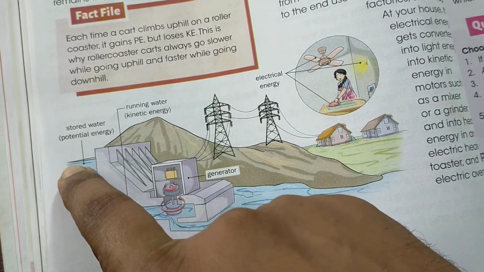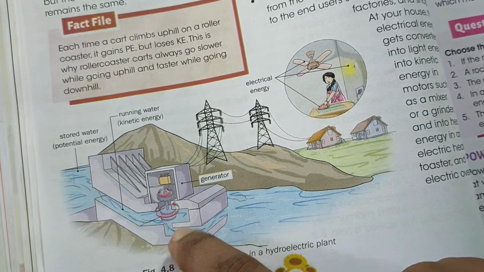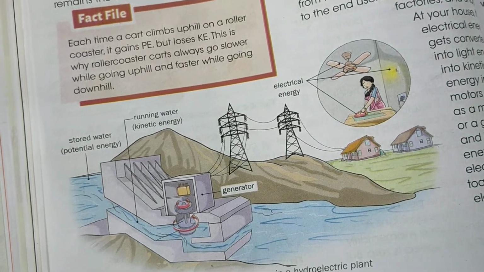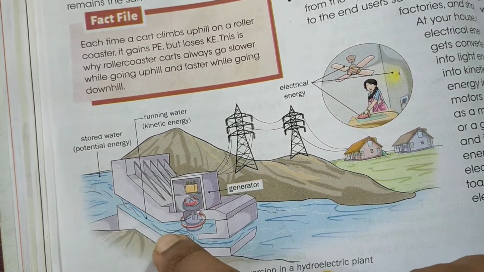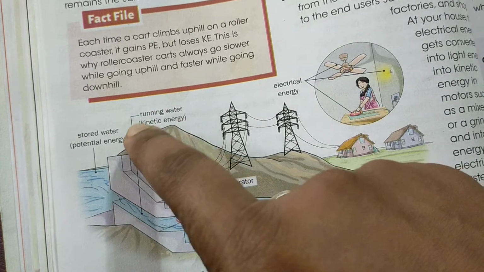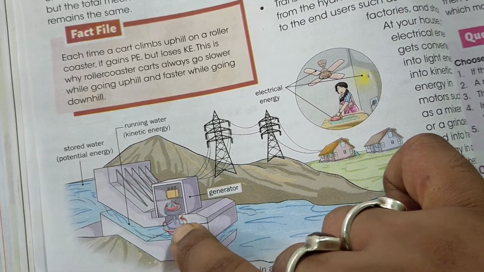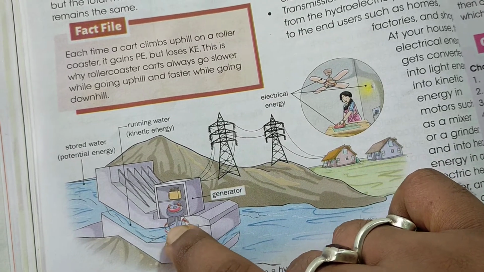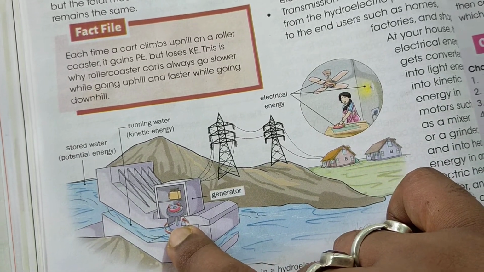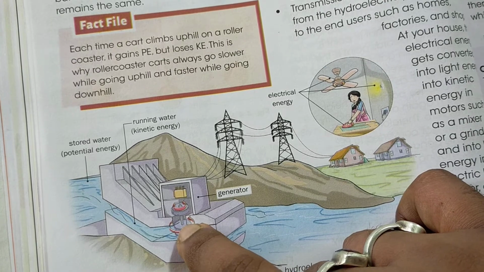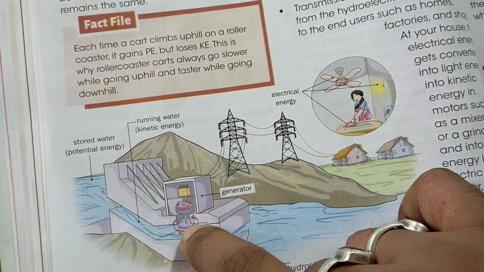When the water flows through the gate of the dam, potential energy gets converted to kinetic energy. That means running water has kinetic energy, and when this running water strikes the turbine, there is a fan connected in the hydraulic power plant. There is a turbine. Okay, a turbine is just a fan.